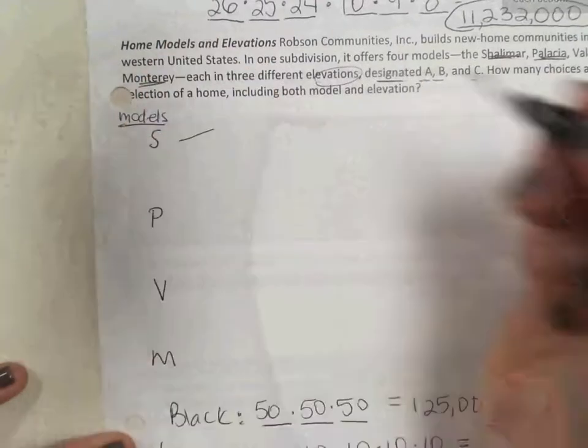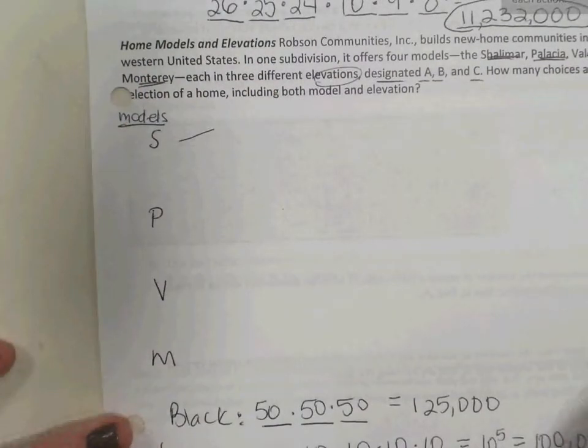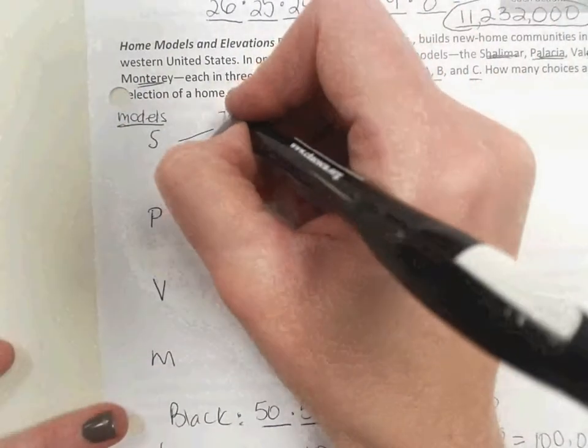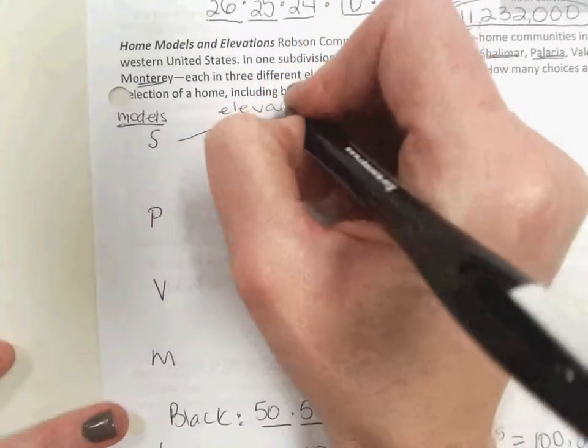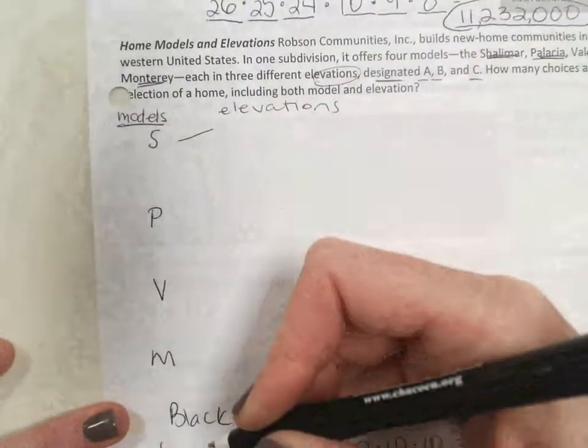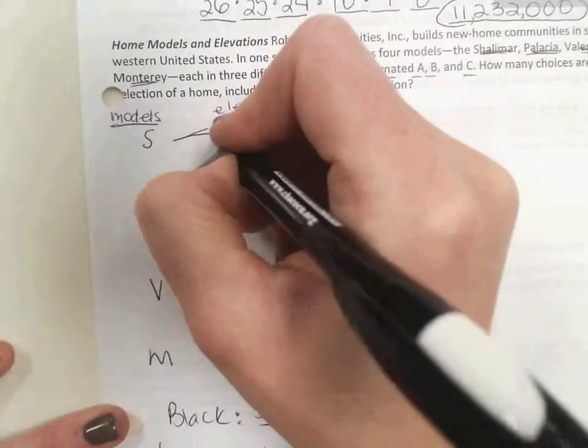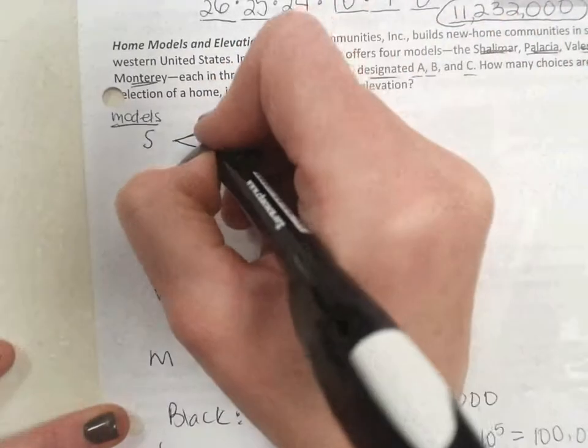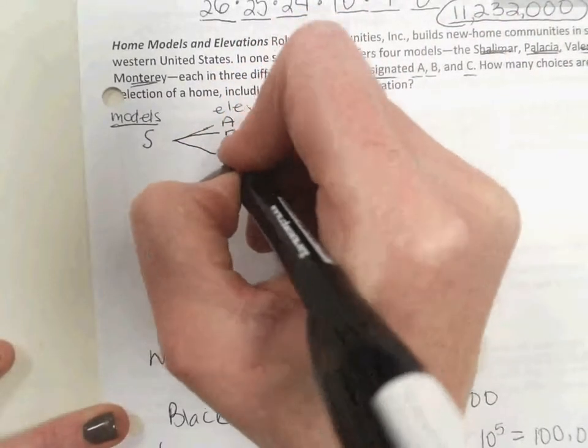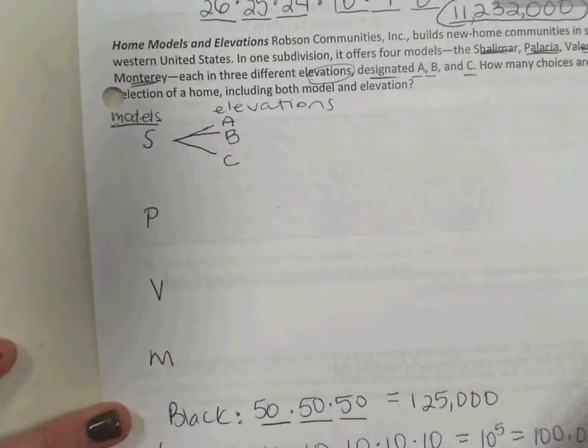And then we're going to talk about the elevations in this column here. So coming off of each of my models are 3 elevations.